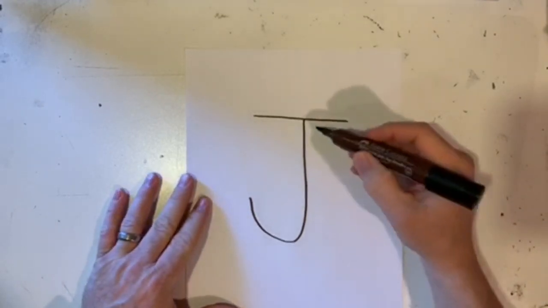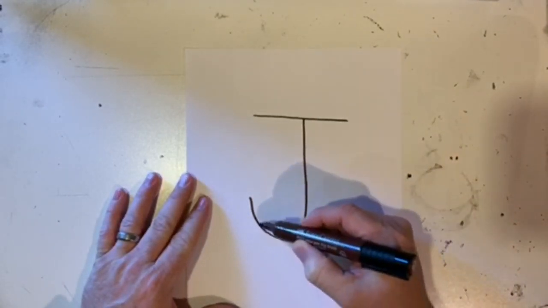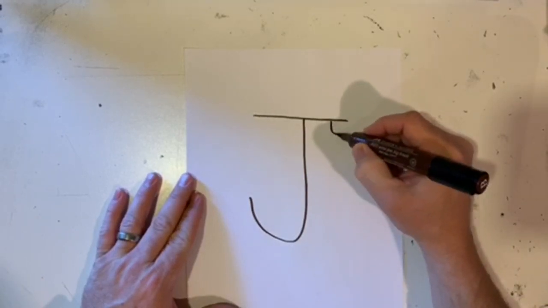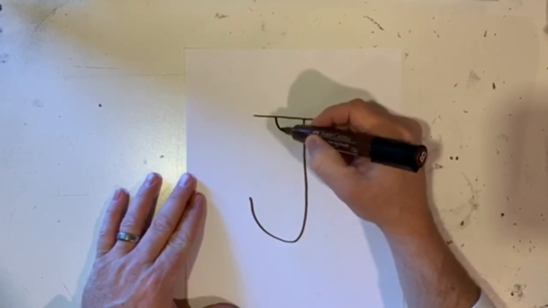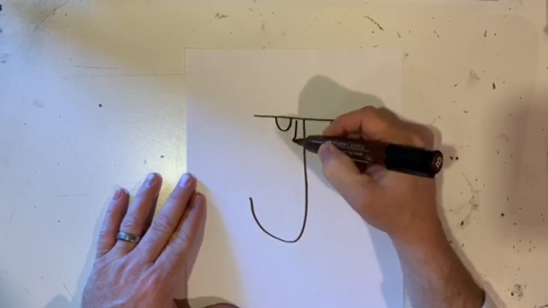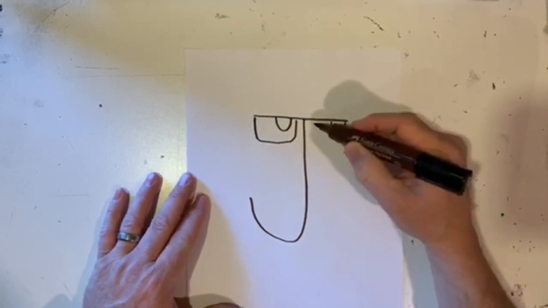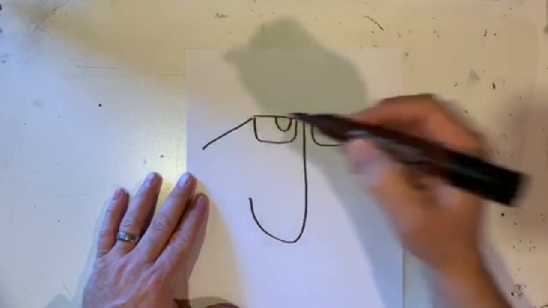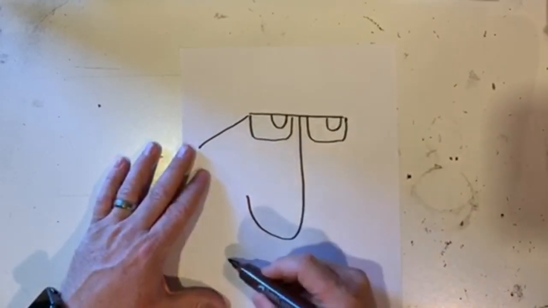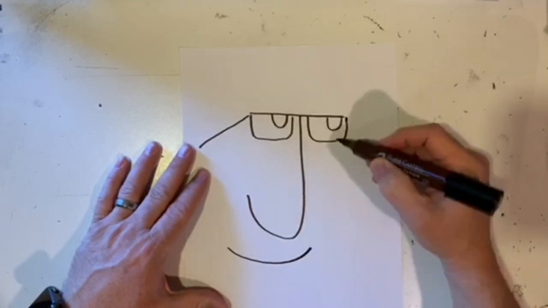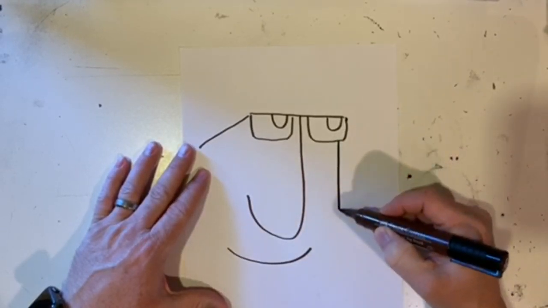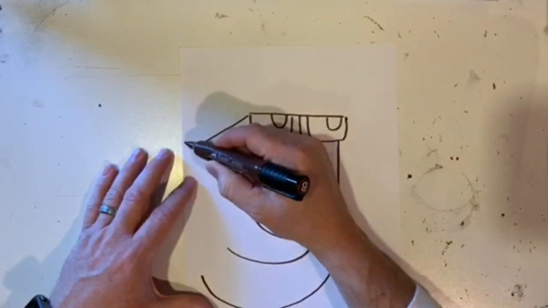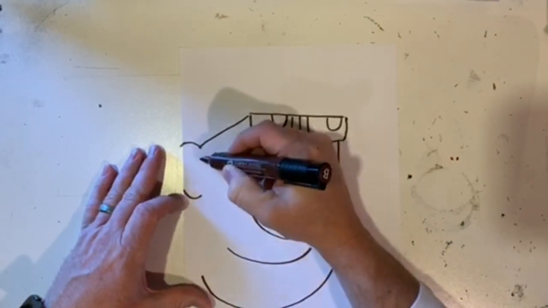Now for me, it's going to be kind of easy because I've got this big curved line, which could be my nose. So what I'm going to do is add some ovals underneath and make these into glasses. Smile on my face. There's my chin. I'm going to draw an ear. Oops, I ran out of room. That's all right. We'll go right back on the paper.